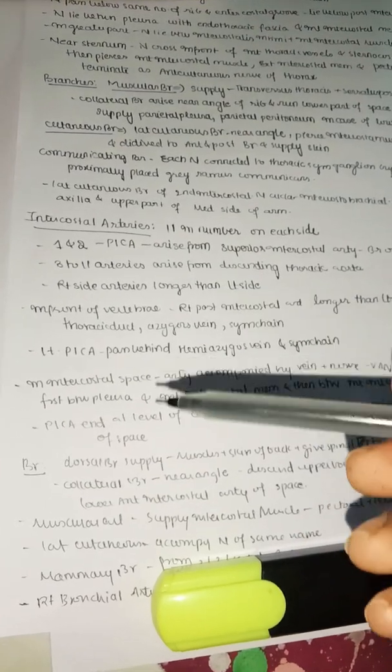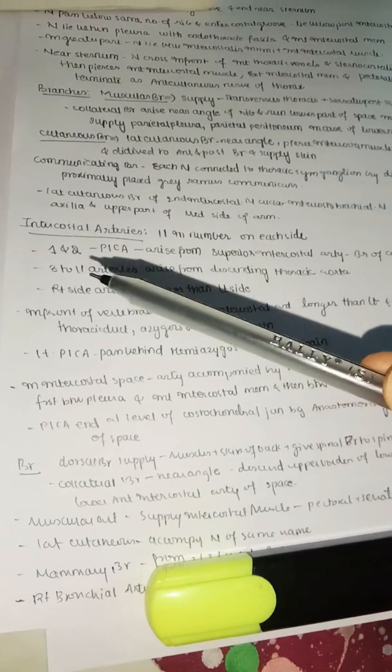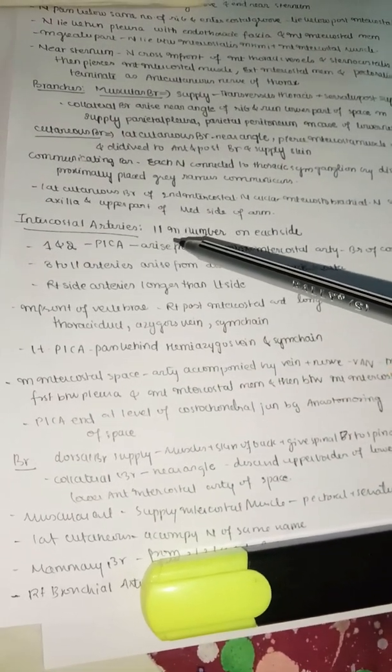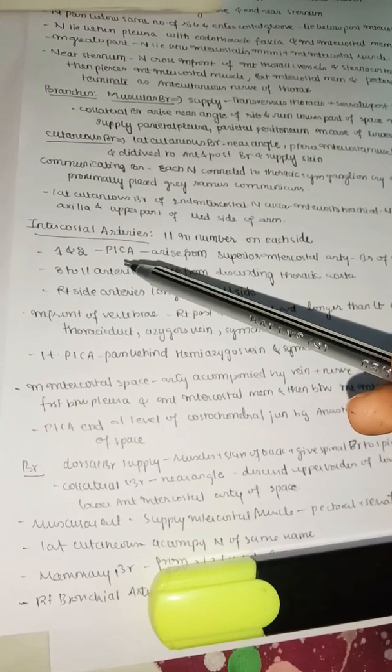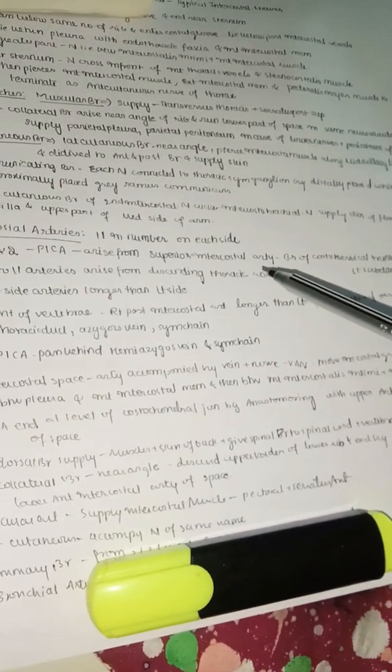Of course we have 12 intercostal spaces, but the arteries are 11 in number on each side. The first two are called posterior intercostal arteries, which arise from the superior intercostal artery. So what is this? We'll see here.